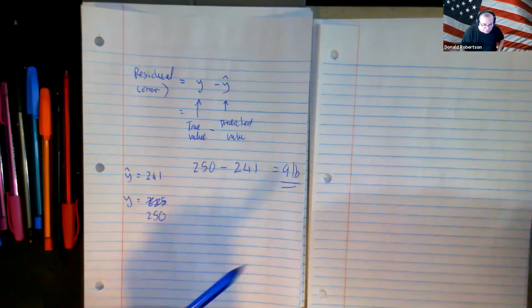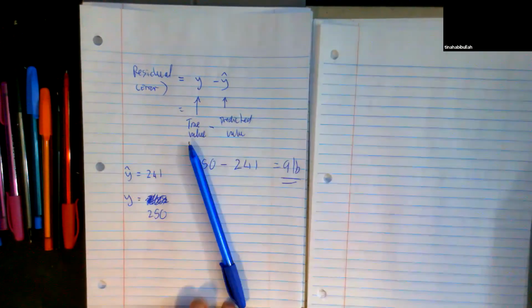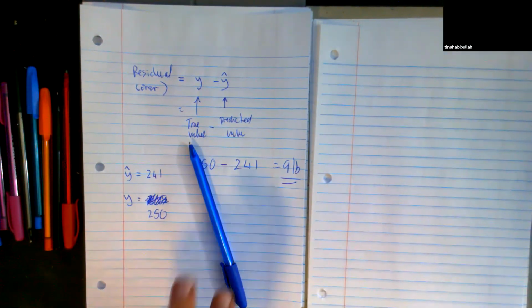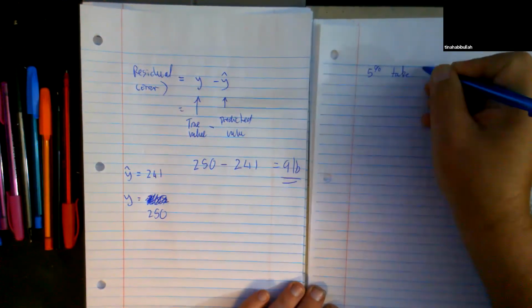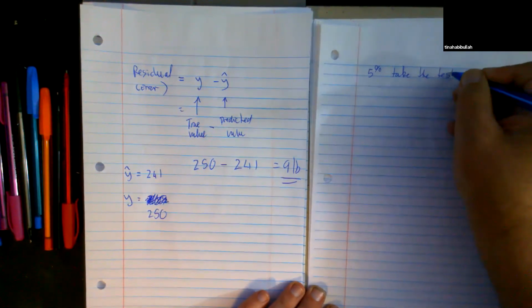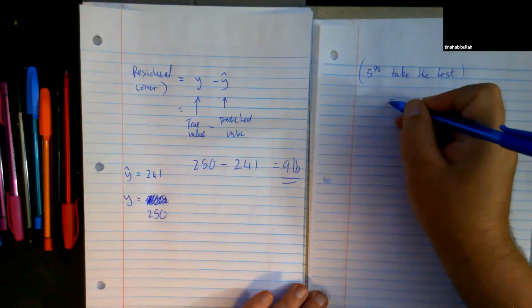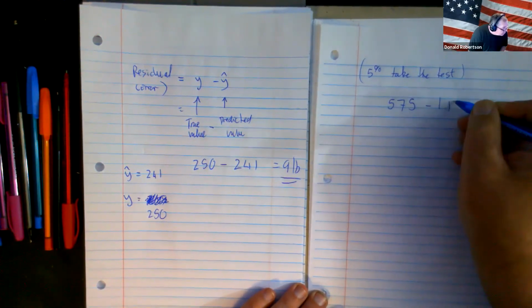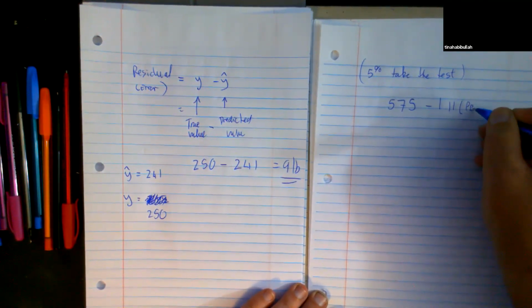So what's our question now? Number 10, it's asking, in a certain state, only 5% of graduates take the test. What is the predicted average math test score for this state? Would I just do, because the average math score that they gave is 575 minus 1.11 times percent took. Right, so 575 take away 1.11 times, basically, percent took.